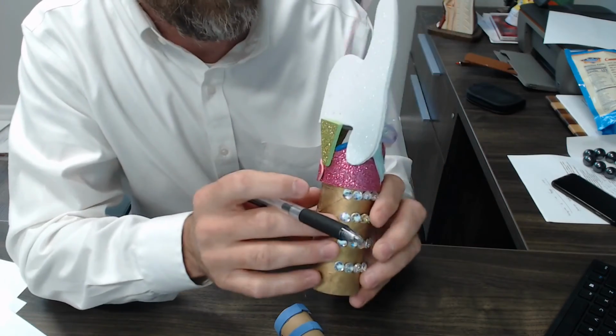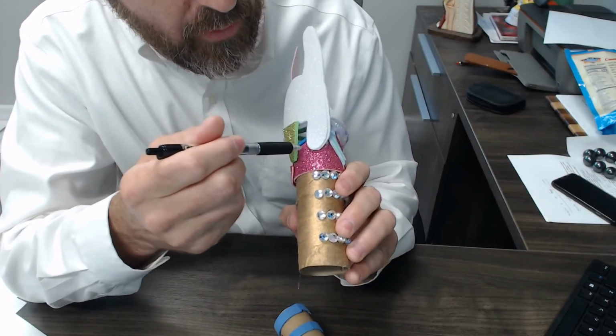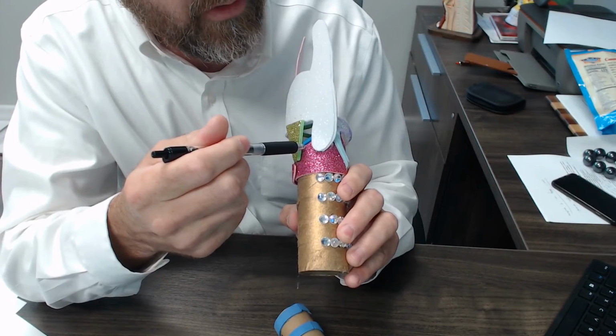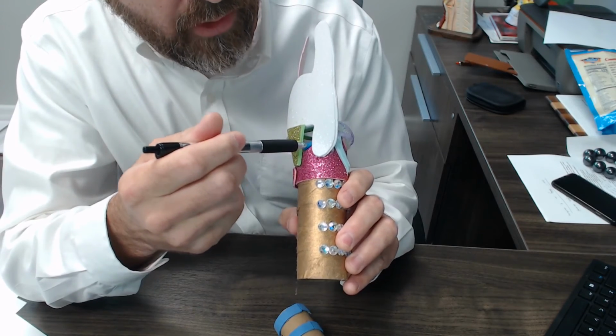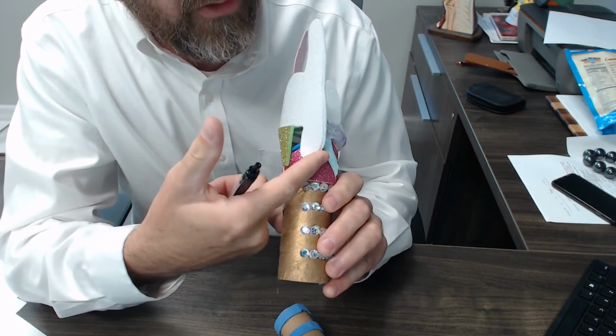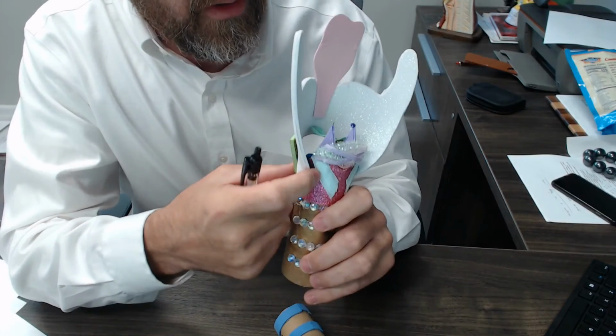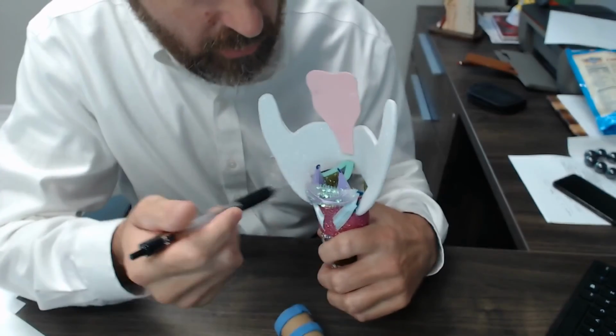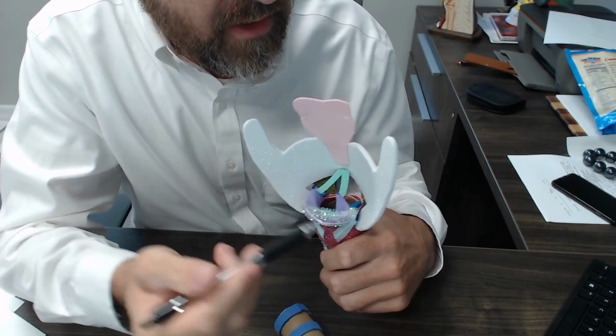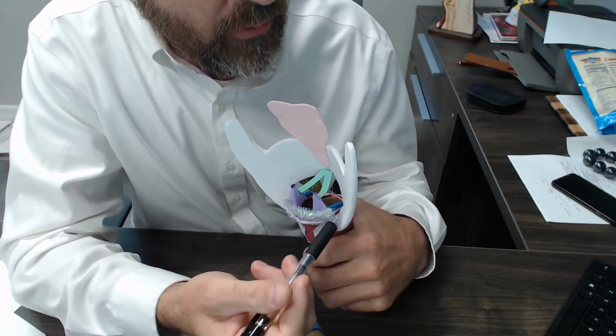It runs from the superior anterior surface of the cricoid behind the inferior cornu of the thyroid to insert into the vocal process of the arytenoids.